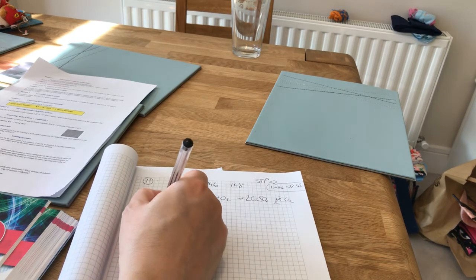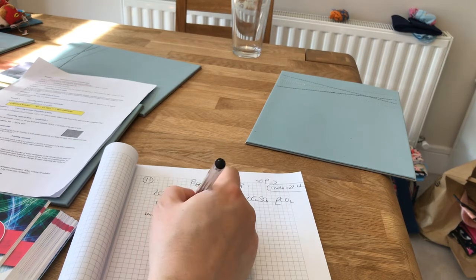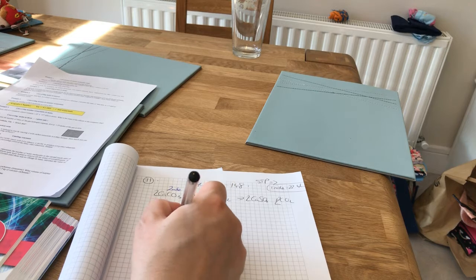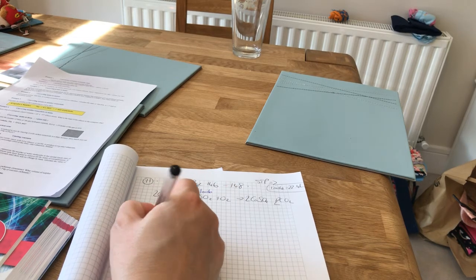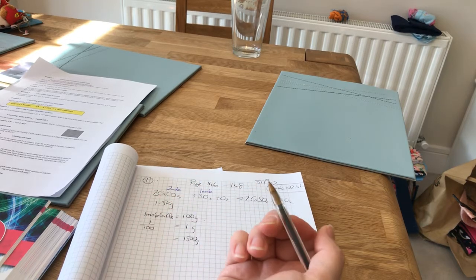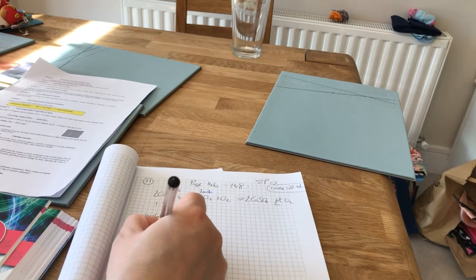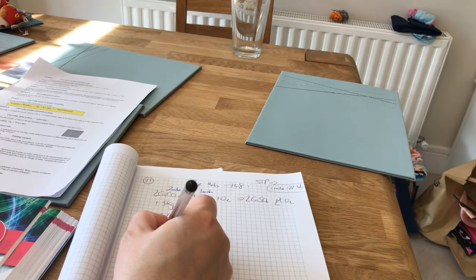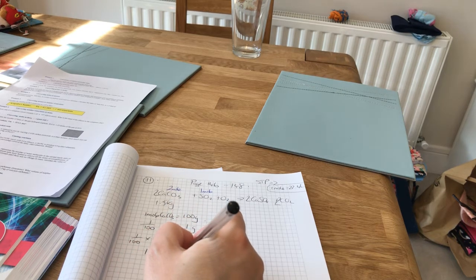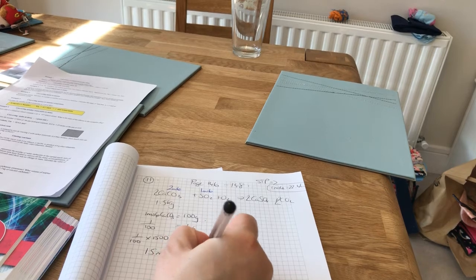So 1 mole of CaCO3 is equal to 100 grams. I didn't have 100 grams, so 1 gram is 1 divided by 100. I had 1500 grams. So 1.5 kilo is 1500 grams. 1 over 100 multiplied by 1500. So I had 15 moles of CaCO3. And that's equal to 2 parts of my ratio.